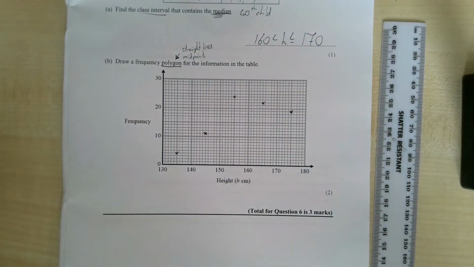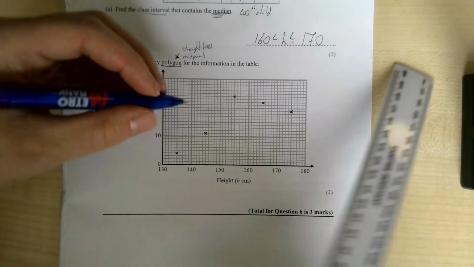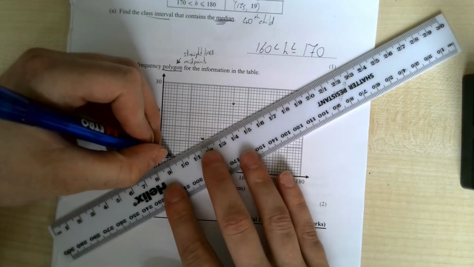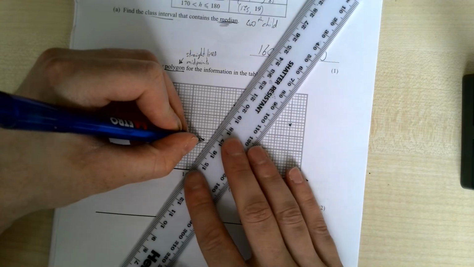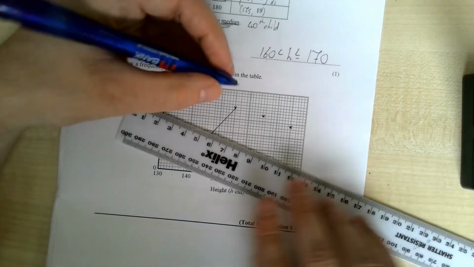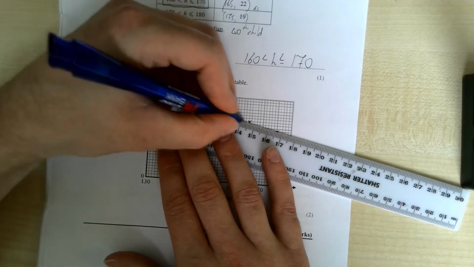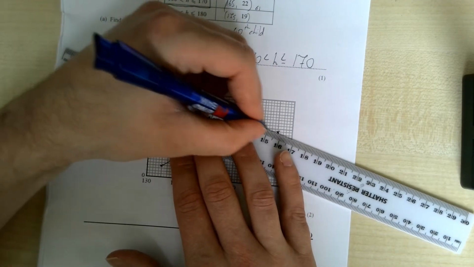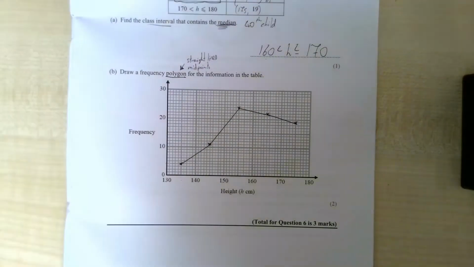Lastly, remember it's a polygon, so we want to join them up using straight lines. Do not do it freehand. Make sure that you're showing that it is straight lines. So that it looks something like that.